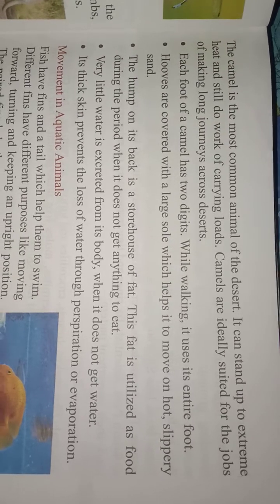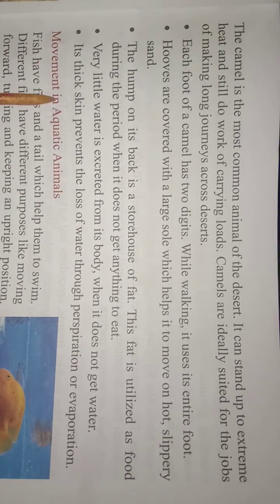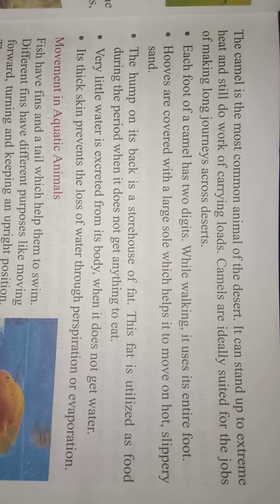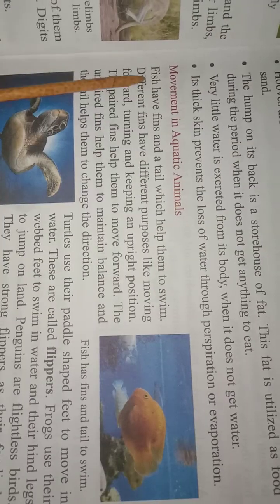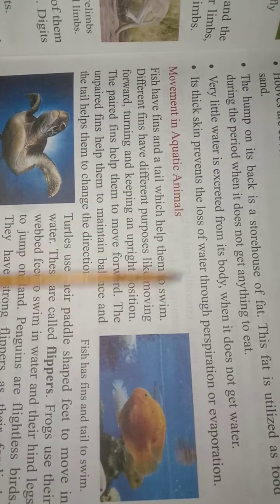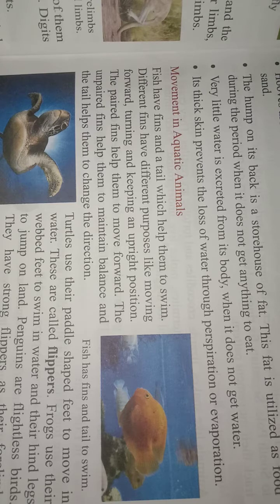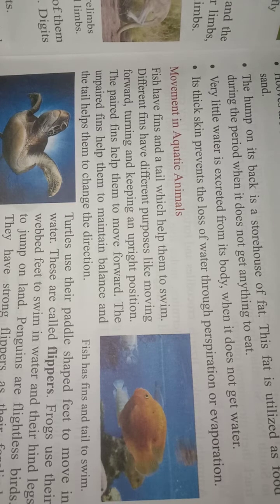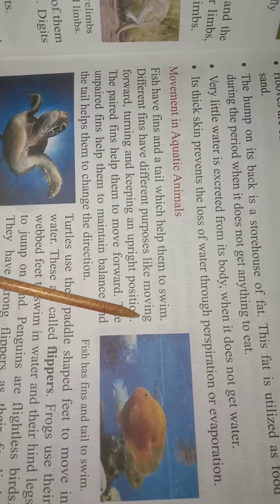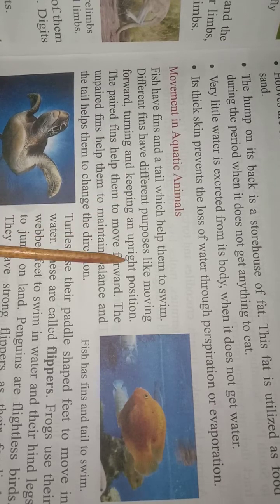Now our next topic is movement in aquatic animals. How do animals move inside the water? Fish have fins and a tail which help them to swim in the water. We all know fish have fins and a tail which help them to swim. Different fins have different purposes like moving forward, turning, and keeping an upright position.